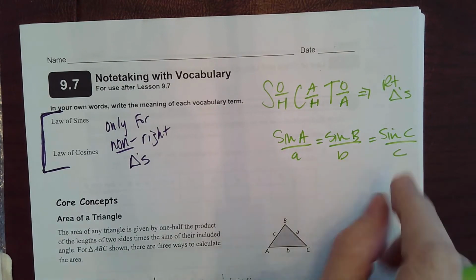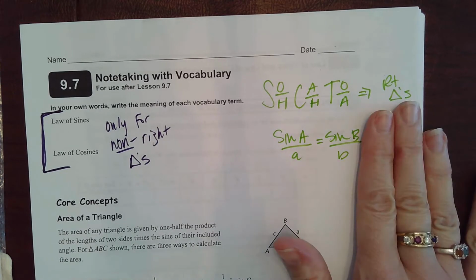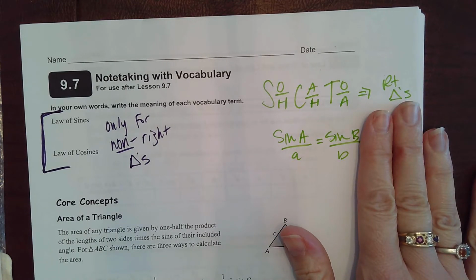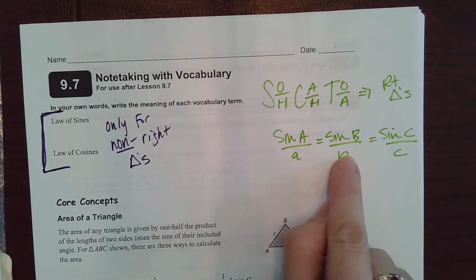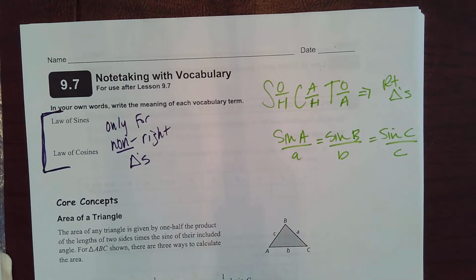Generally what I like to do is think of it as a proportion. So I think of sine of some angle over its side equals sine of some angle over its side. Don't get hung up in the fact that this has to be A and this has to be B. A and B are just standing for any angle and any side length in a triangle. So whether A stands for angle A or angle X doesn't really matter.